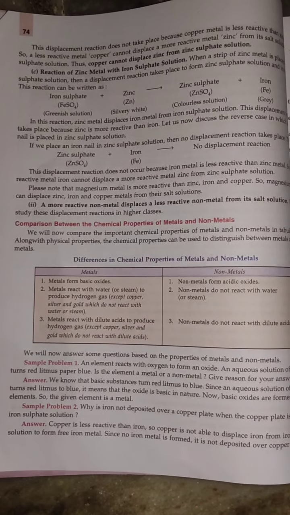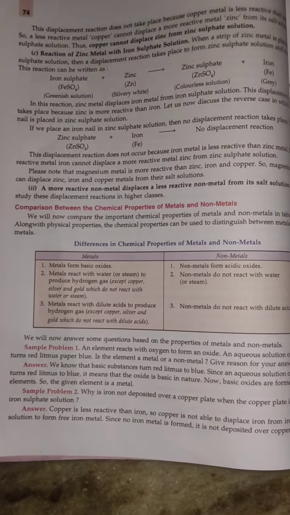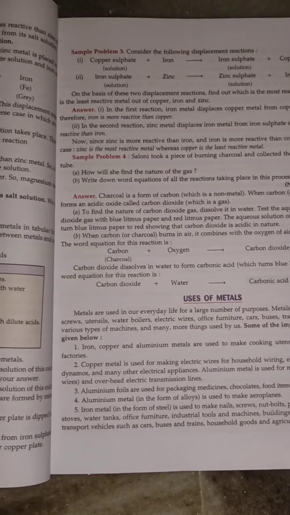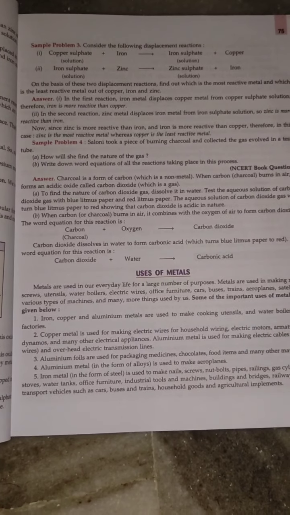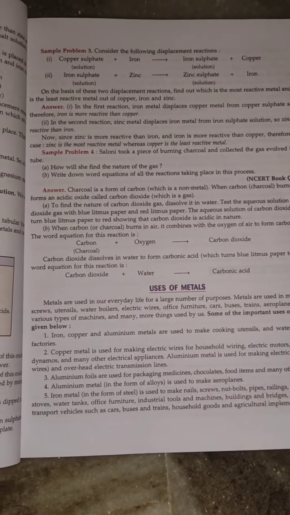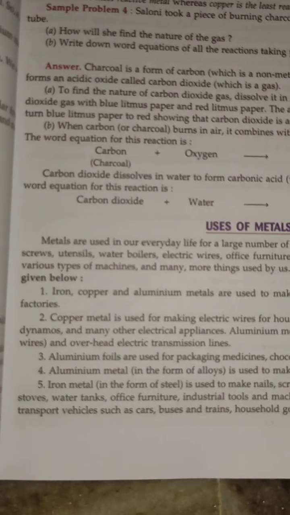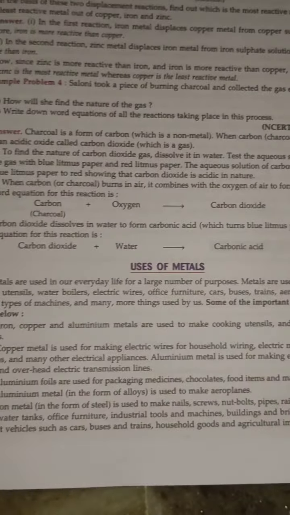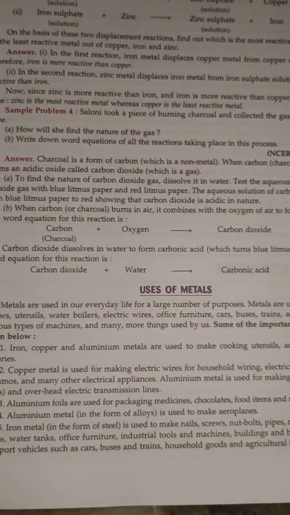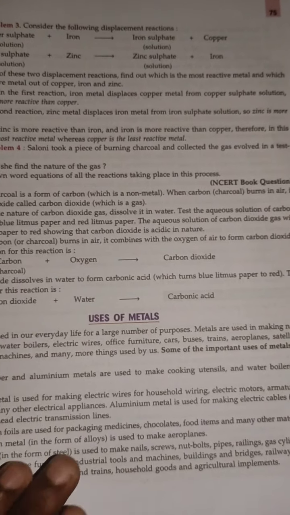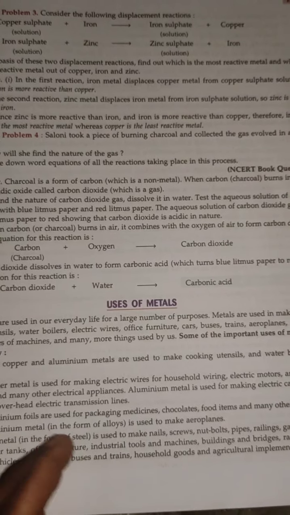Okay, then this one we already studied in the first video of this class. Then here some sample questions are given. Then the next topic is about uses of metals. Just go through these sample questions, and if you have any doubts or if you are not understanding, just ask me. Then uses of metals. We know that not only metals, non-metals also have so many uses, but we depend more on metals.